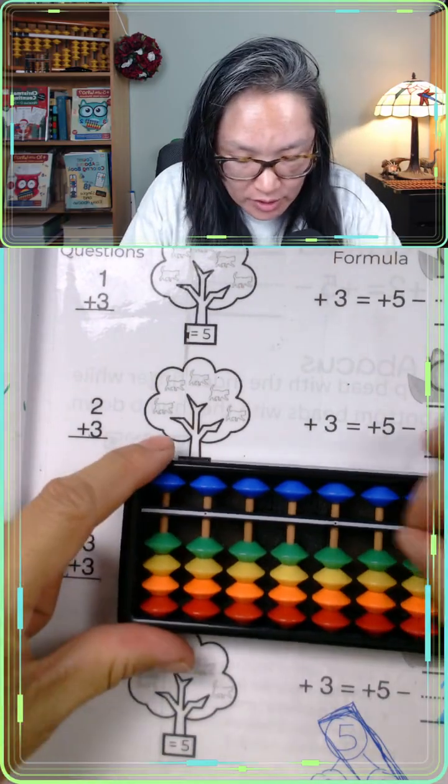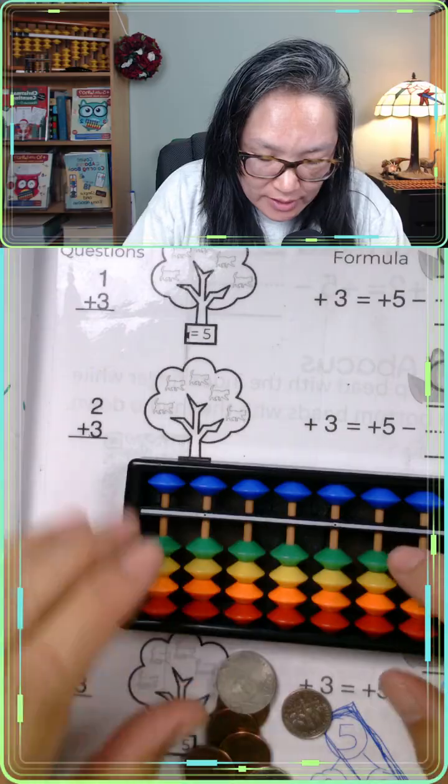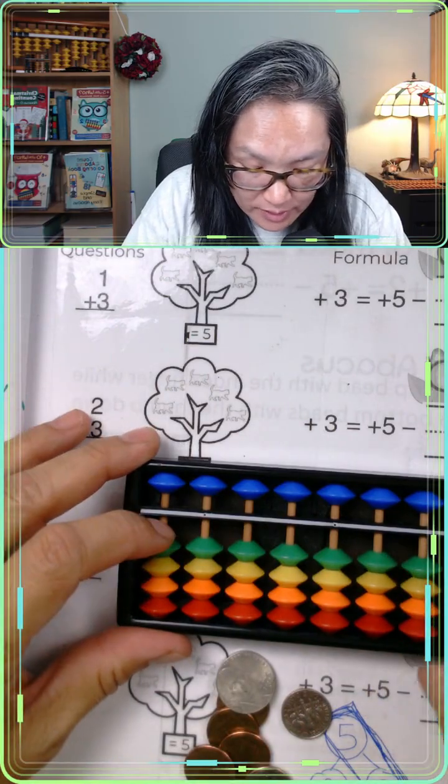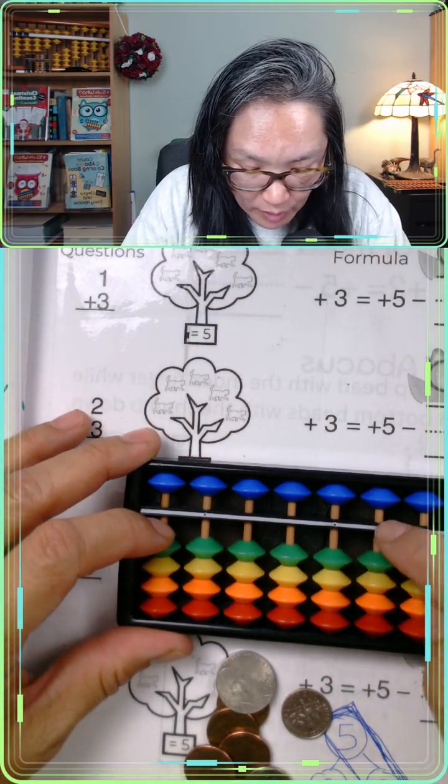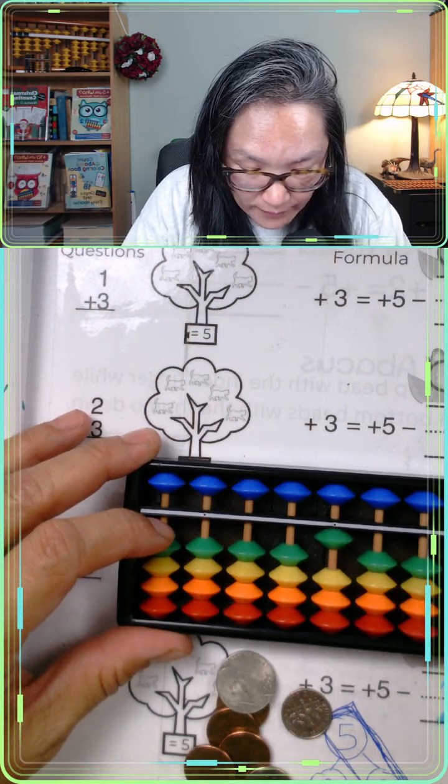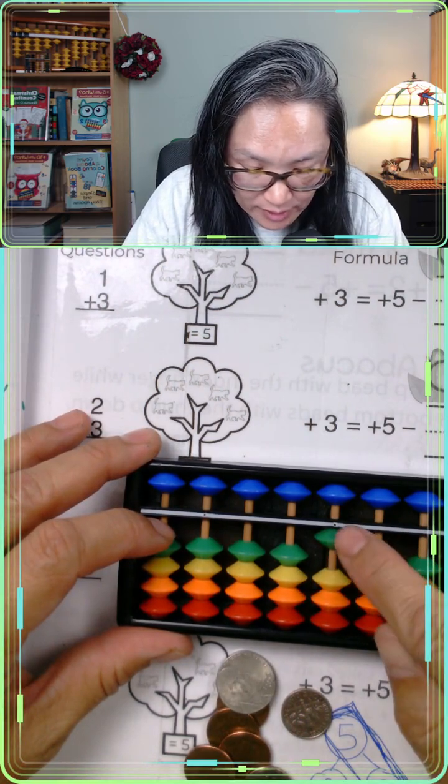All right. Here, Angel. Okay, Angel, so let's do a little review for Angel. We're going to talk about the abacus. When the beads are touching the reckoning bar, this is what's counted, right? So this is 1. Because it's touching the reckoning bar, this is counted as 1.